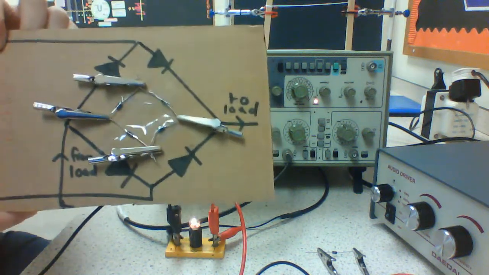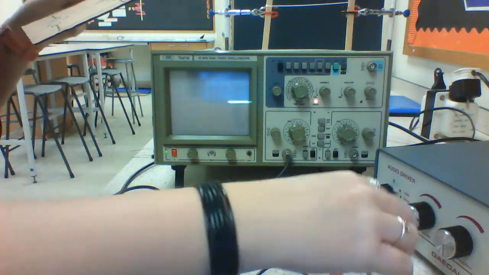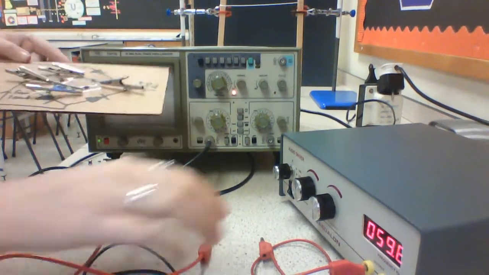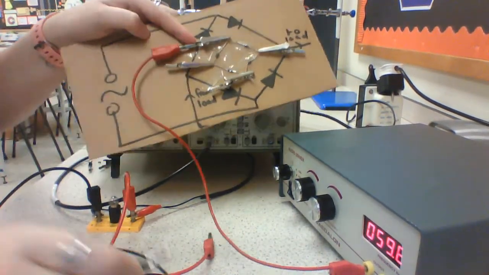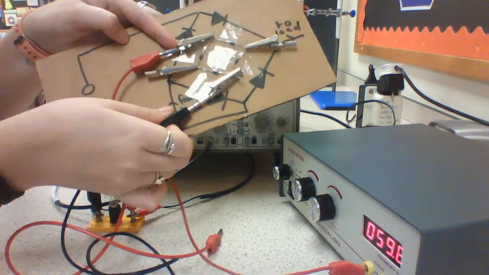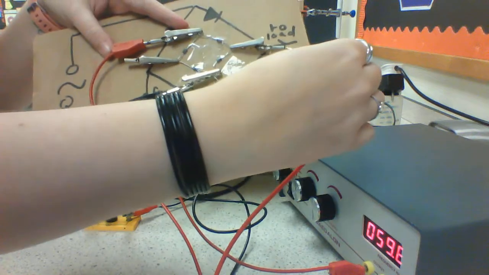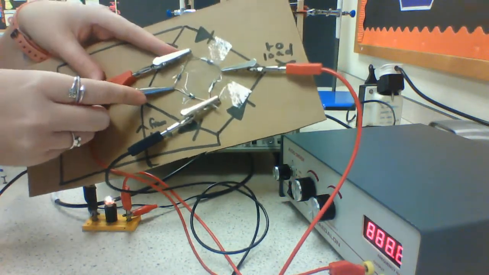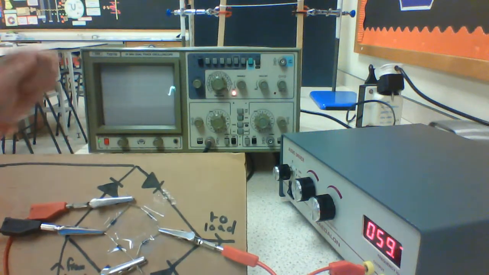So when I connect this into my circuit, remove that diode. So to the AC power supply in to my bridge rectifier, to the load, from the load, which is my bulb, and now I get this pattern.